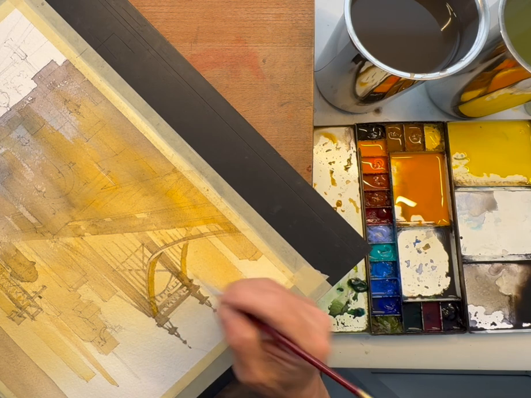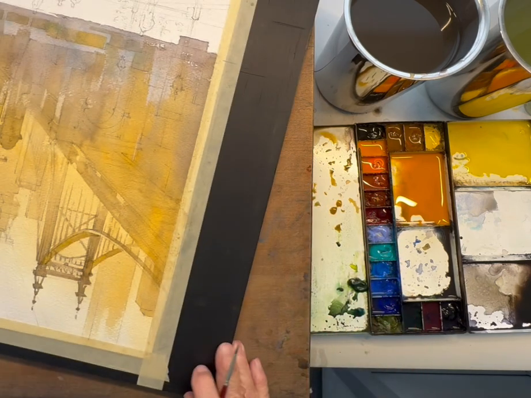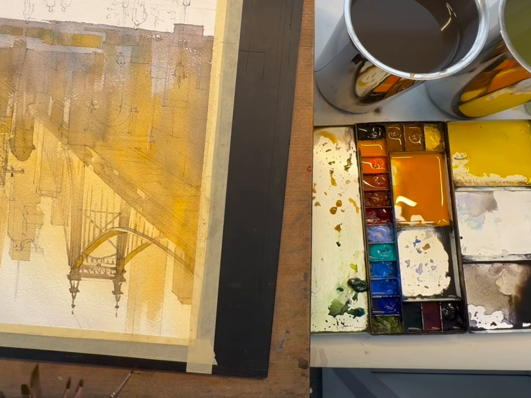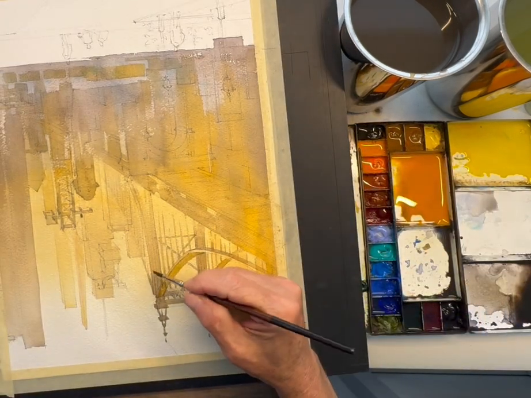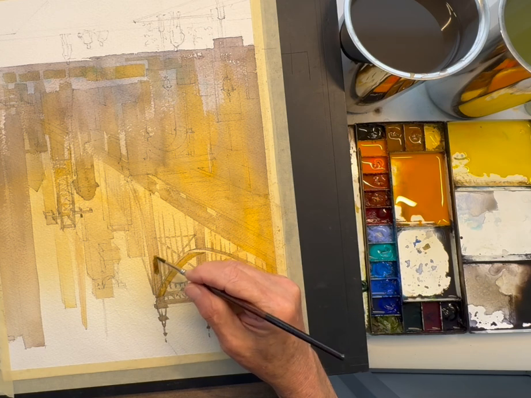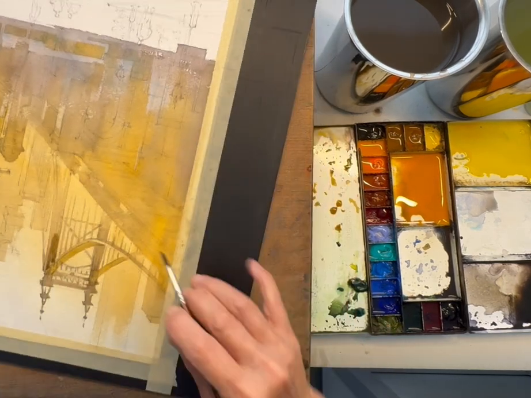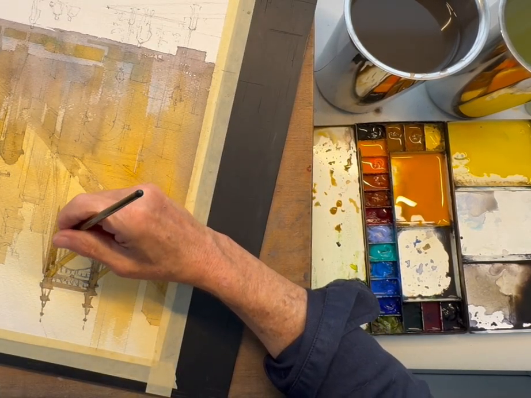I think there's some validity in this literally real-time approach. Watching somebody solve problems in real time, I think, can be very useful. And to a large degree, that's what painting is. It's solving a puzzle, answering a question, making real-time decisions, yes.